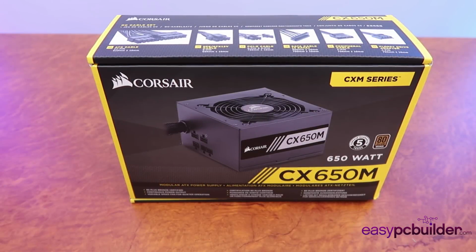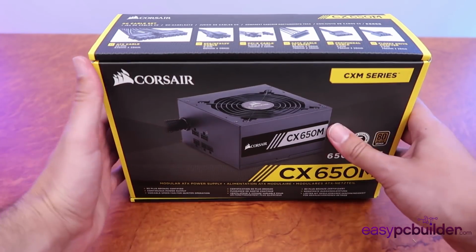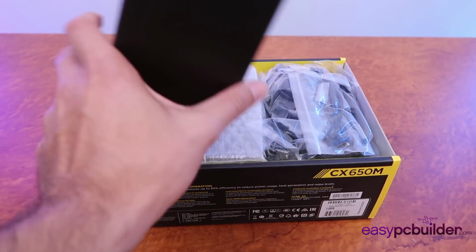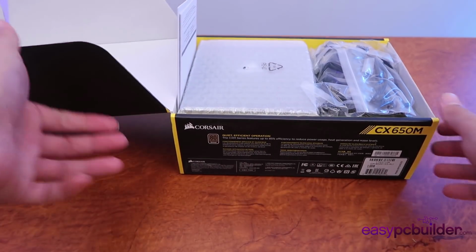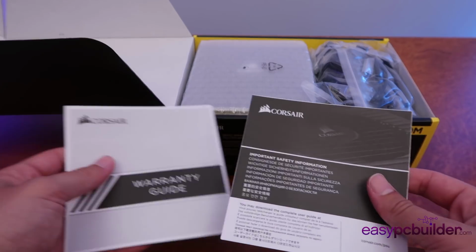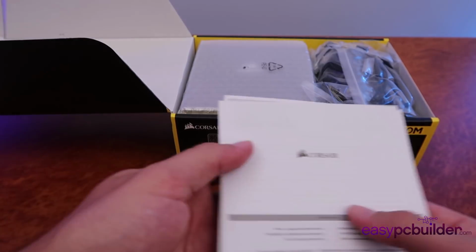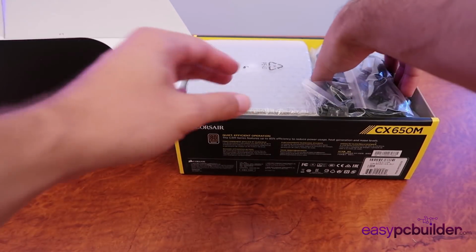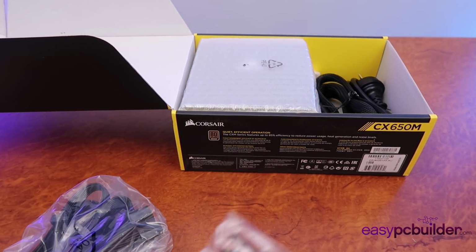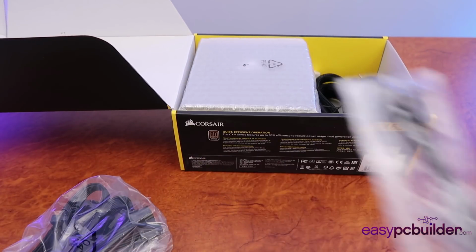So let's have a look at what's in the box of our power supply. Inside, we've got warranty and user manuals. Now, as this is a modular power supply, here we've got some cable ties.